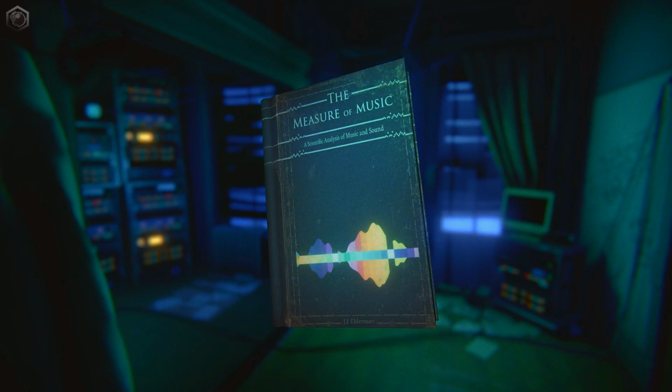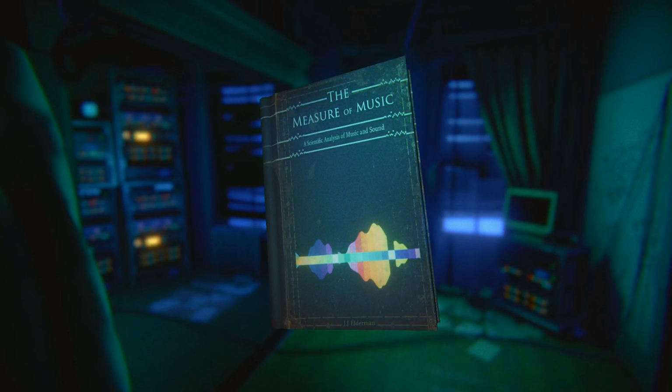Yeah, there's nothing superfluous in the game. Everything has meaning. Everything's there for a reason. If you pick up a book, there's a reason it exists. And I love that about the game. It's very rewarding if you want to delve deep.